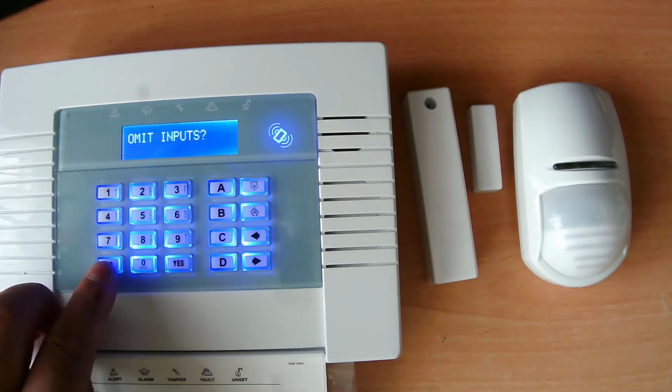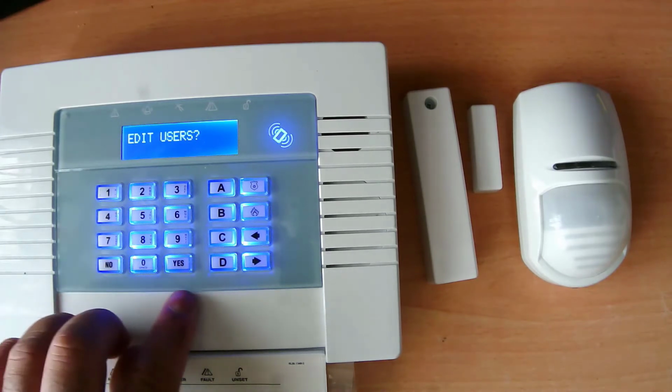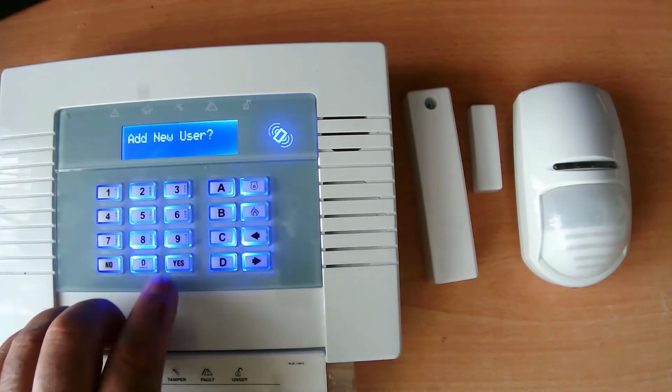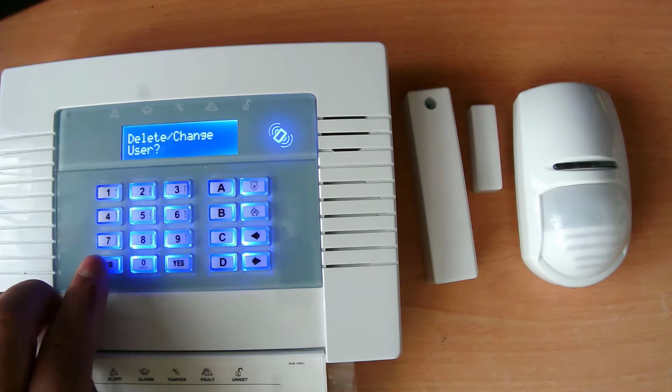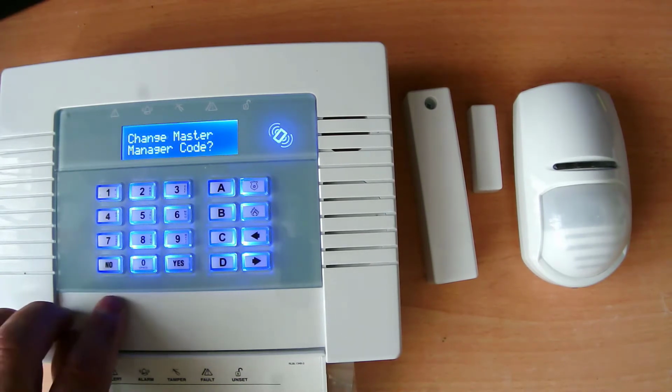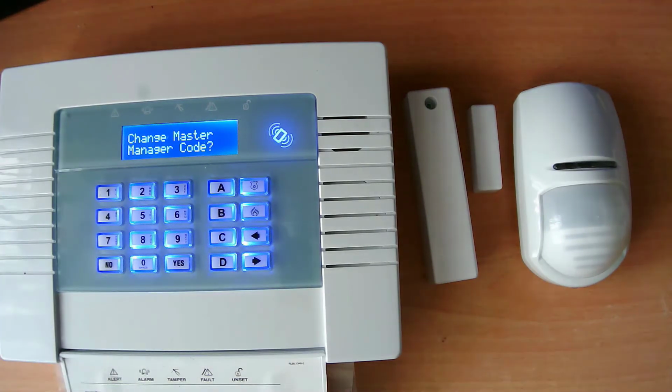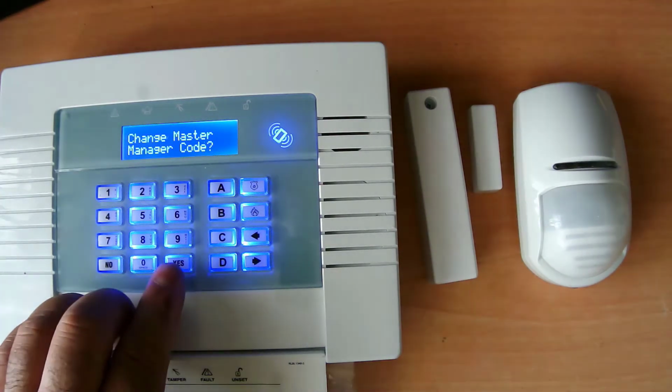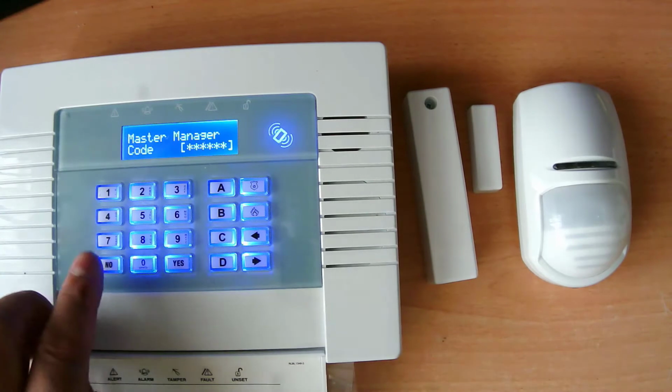Then press no, no again, then you see edit user, then press yes, then press no again, no again, then it is the change master code. There you can change the code, so just press yes. Okay, the existing code is already there.